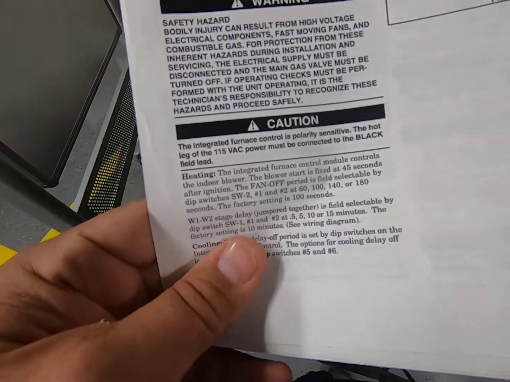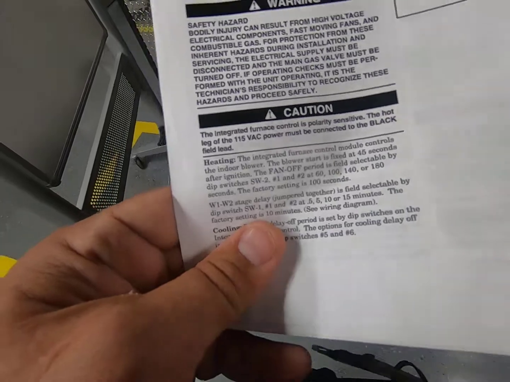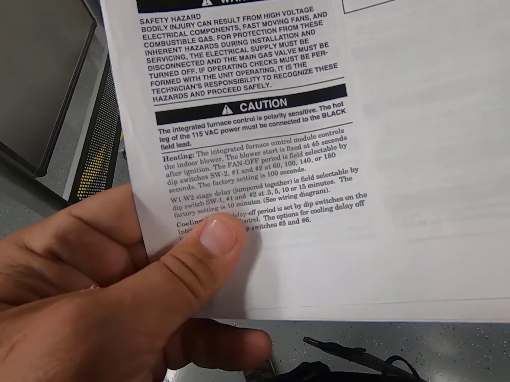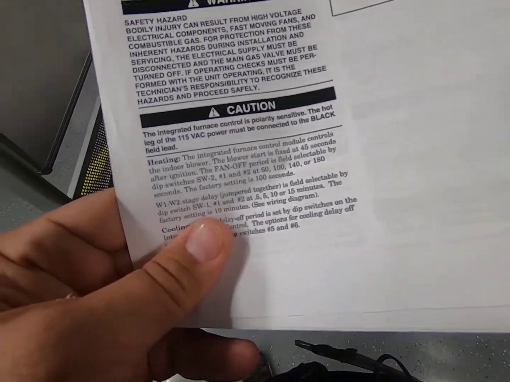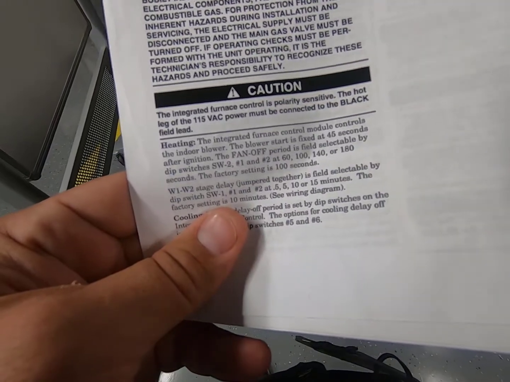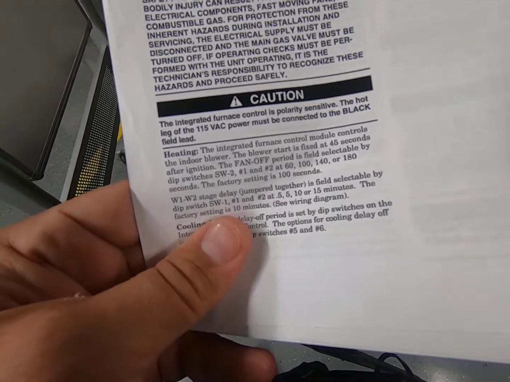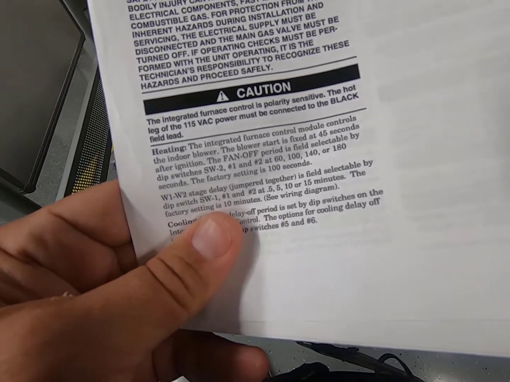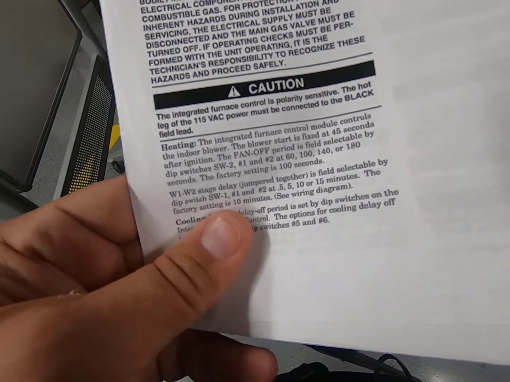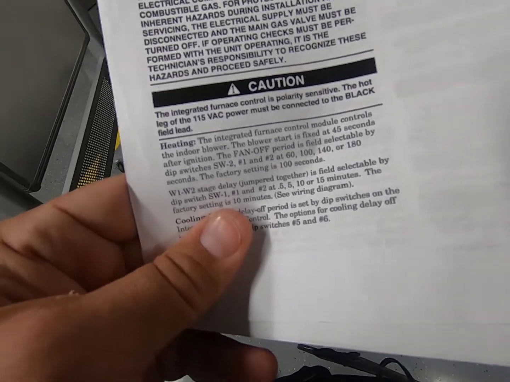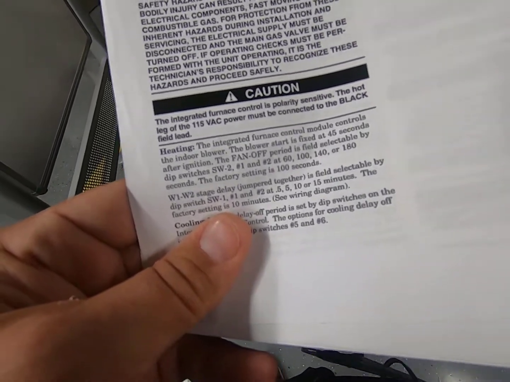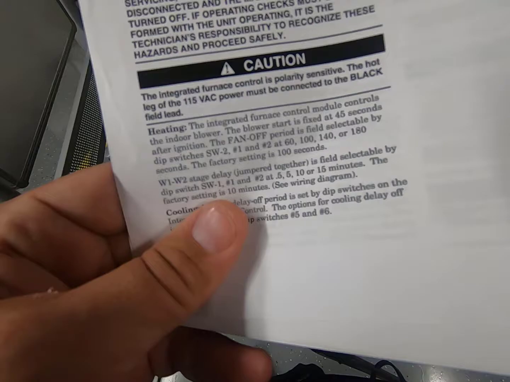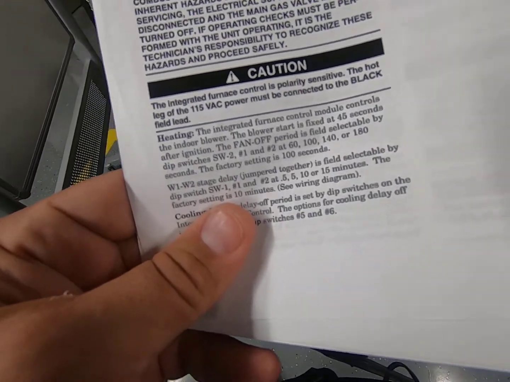And the reason why that's field selectable is because once it extinguishes all of its heat, you don't want to sit and blow a bunch of cold air into the room. So if the customer is complaining, yeah, the thermostat shuts off and the furnace shuts off, but it continues to run for so long, I wish we could shorten it up because it starts to blow cold air. Or maybe you're finding it isn't running long enough and it's not getting rid of all the heat, and it might be causing overtemp issues.